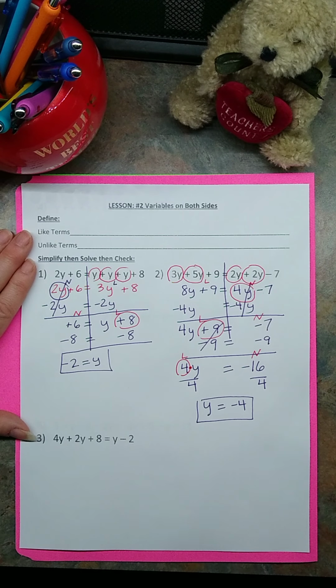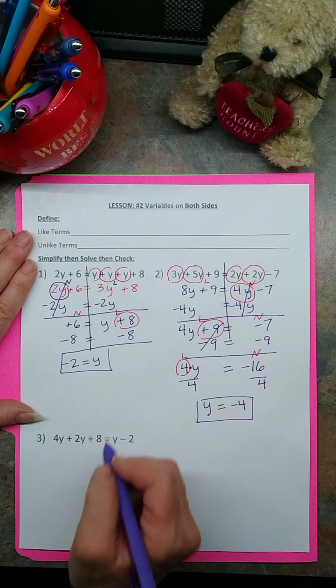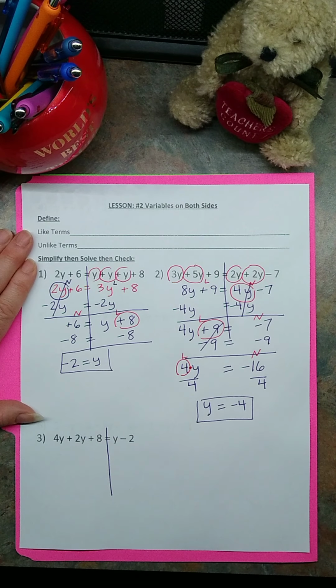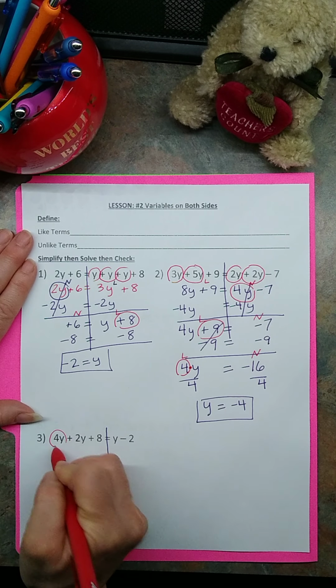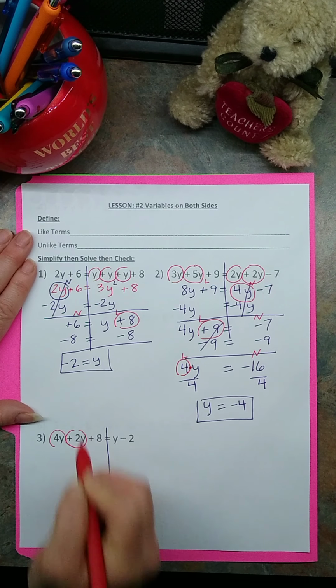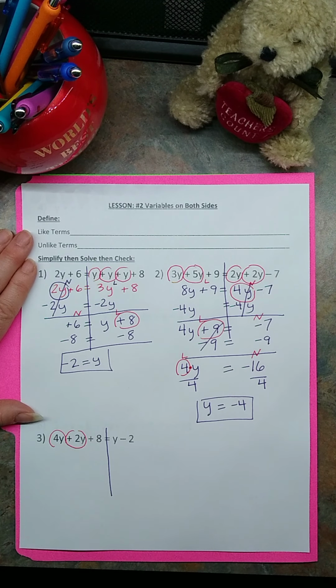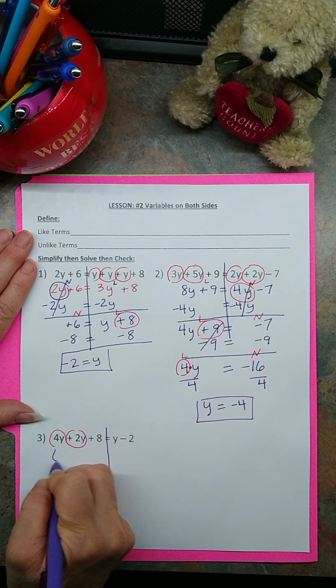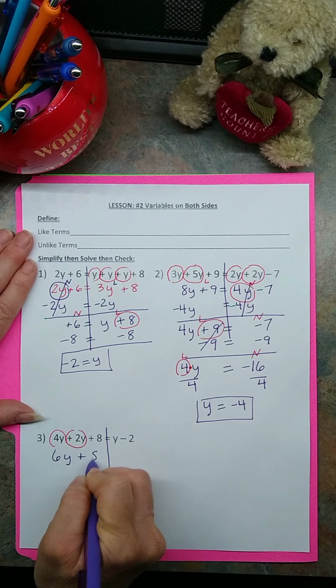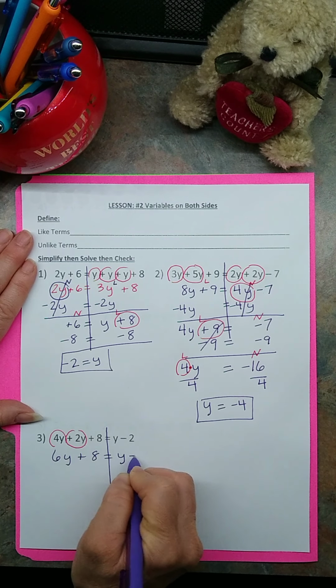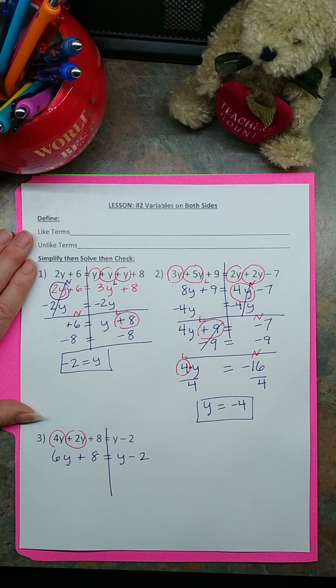Okay, try number 3. Divide the problem in half at the equal sign. Simplify the right and simplify the left. 4y and a plus 2y, those are like terms. You can combine them. 4y plus 2y gives you 6y. Okay, now the right and the left are both simplified, so choose your letter side.